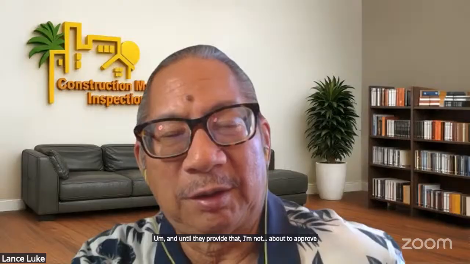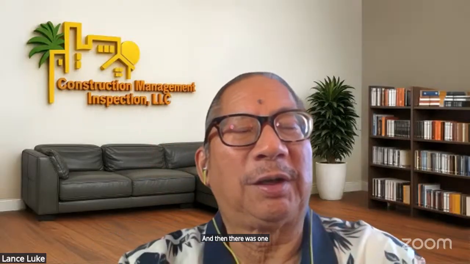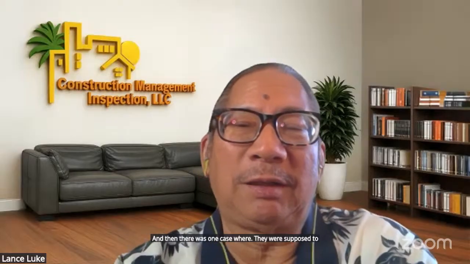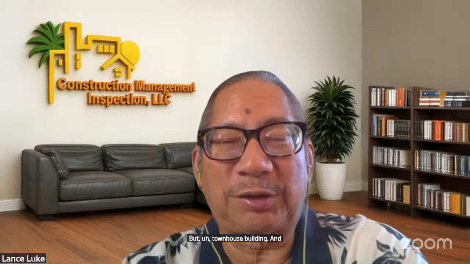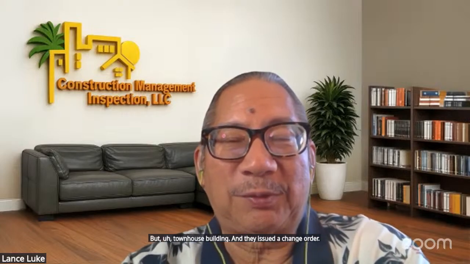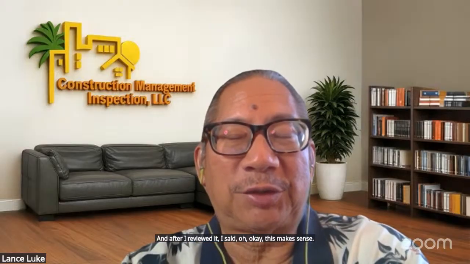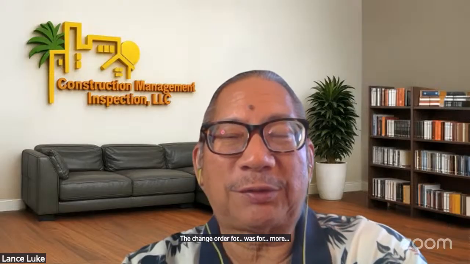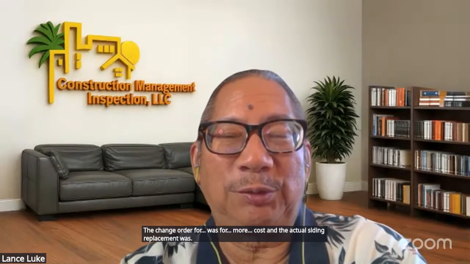Until they provide that, I'm not about to approve anything. And then there was one case where they were supposed to install siding on a townhouse building, and they issued a change order. After I reviewed it, I said, oh, okay, this makes sense. The change order was for more cost than the actual siding replacement was. And so the owner said, oh, I'm getting ripped off by this contractor.